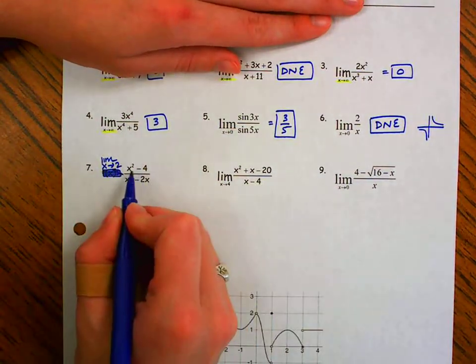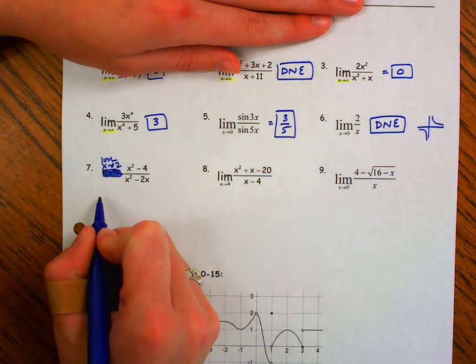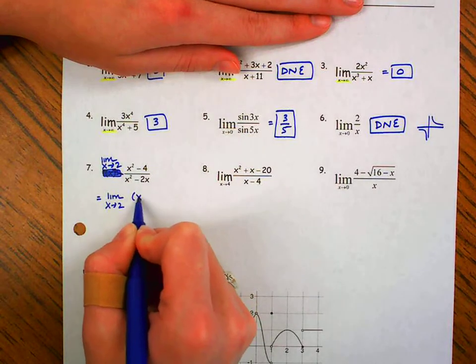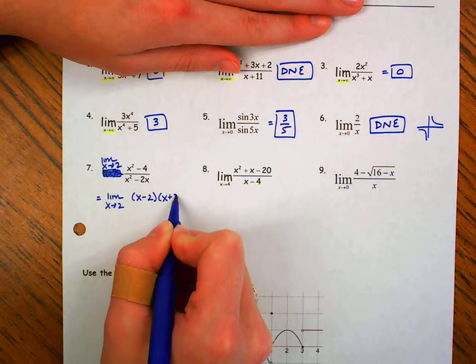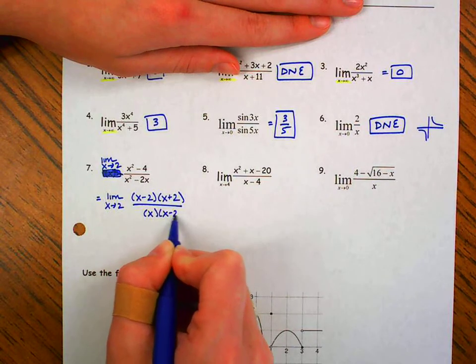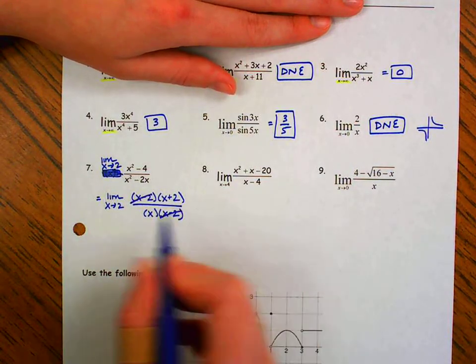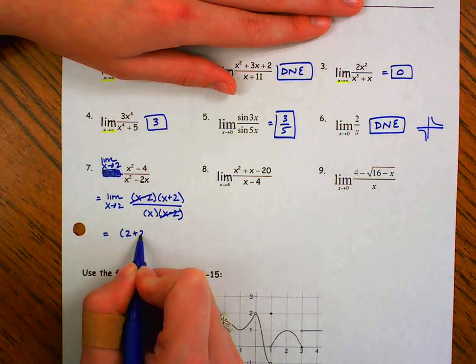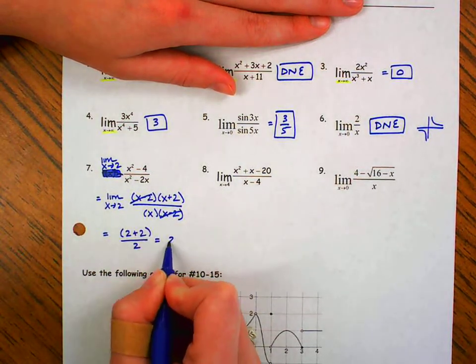For number 7, if I plug in 2, I'll get 0 over 0. So I'm going to factor. And you'll notice I have a common factor here and here. So now I can plug in 2. That's going to give me 2 plus 2 over 2, which is 4 over 2. That has a value of 2.